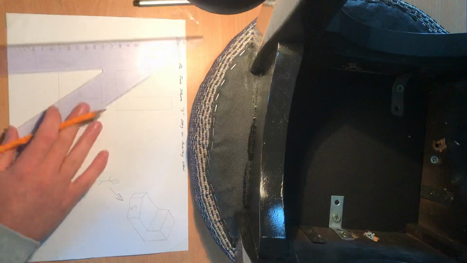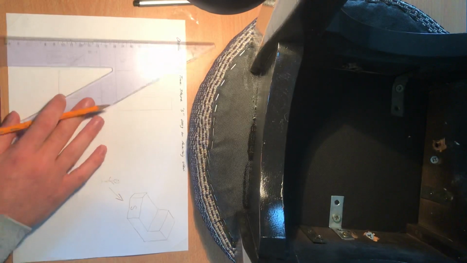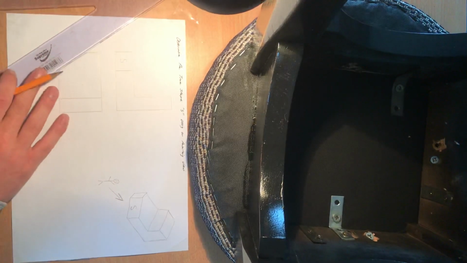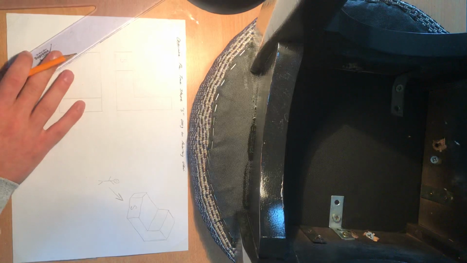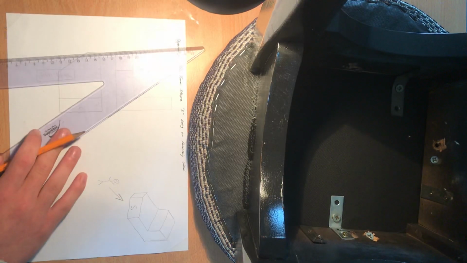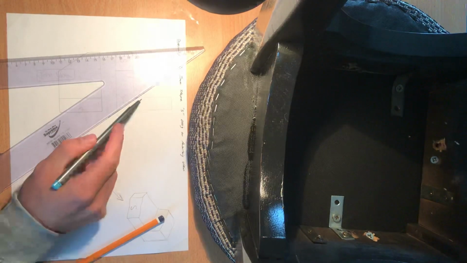We're going to be drawing our X and Y line here.